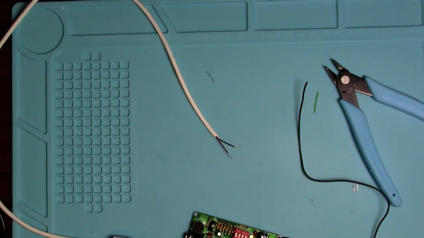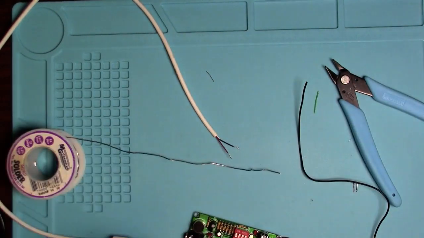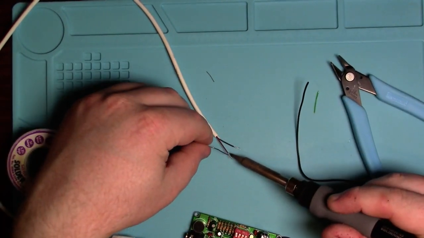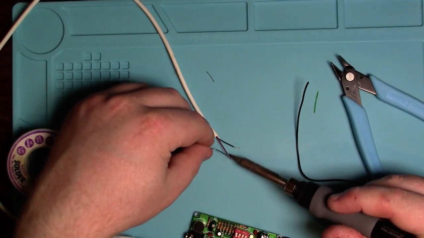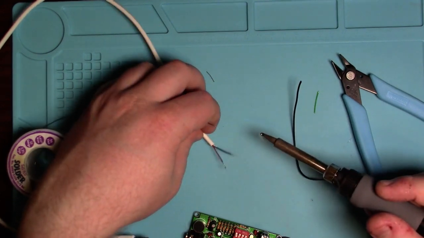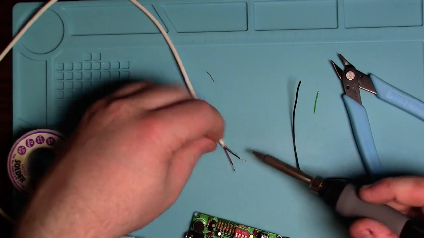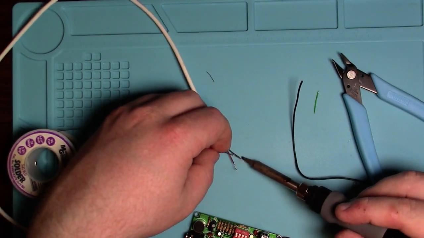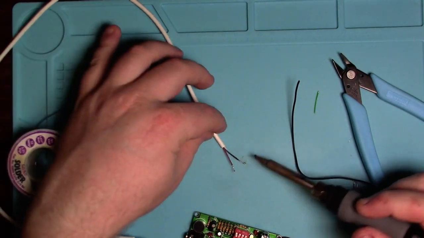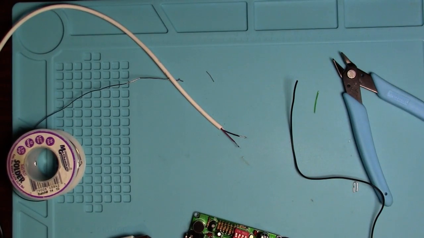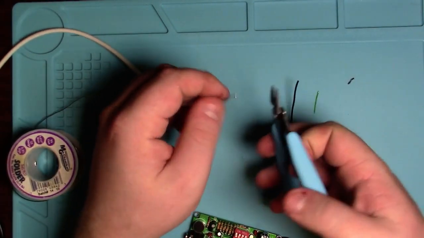Alright. I'm going to put a little bit of solder on these just to make them a little bit thicker, a little easier to work with. Also it means they won't come fraying apart. Yeah, there we go. We can shorten those down a little.